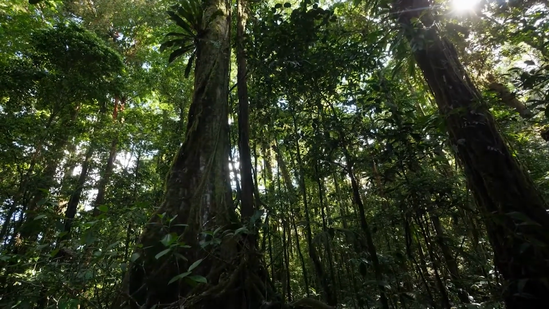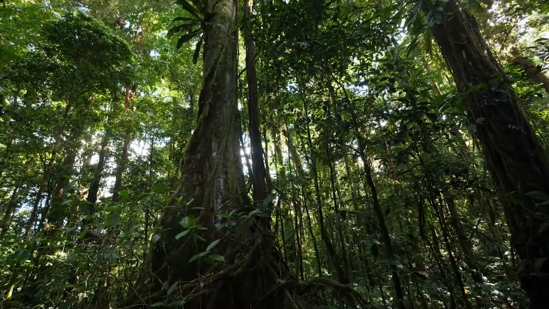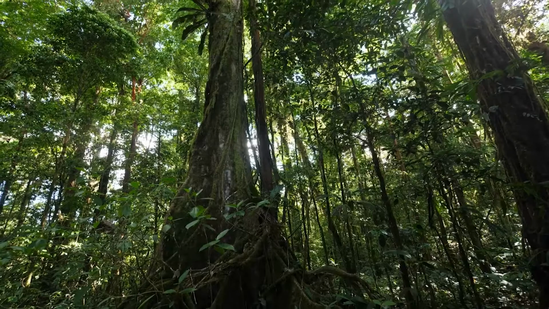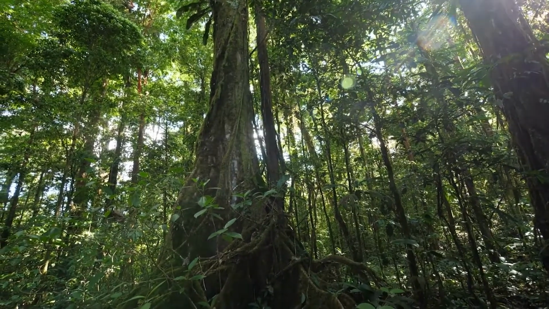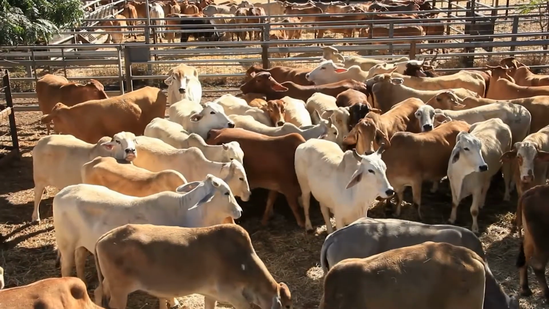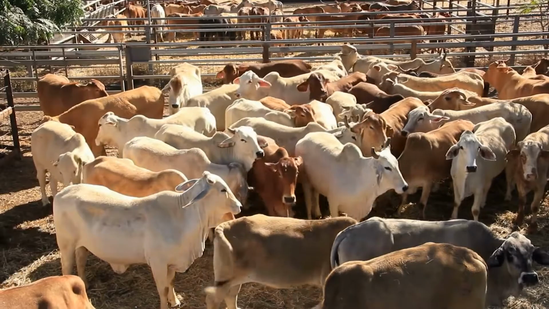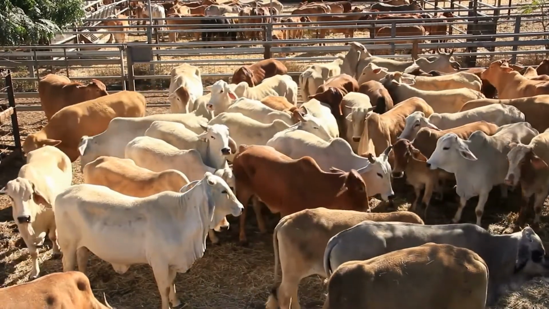Farmers want to clear the land for cattle grazing, which accounts for about 80% of current deforestation rates. This is roughly about 450,000 square kilometers of deforested rainforest, so about the size of Sweden, used in Brazil for cattle ranching, with approximately 200 million cattle being there.